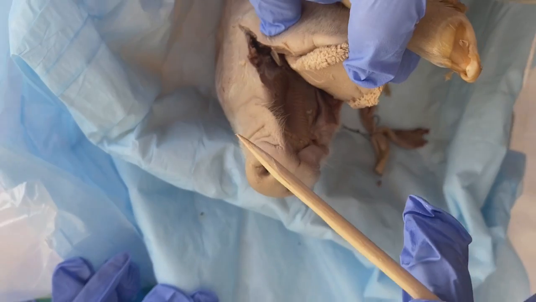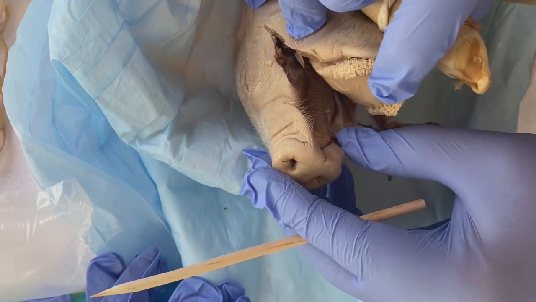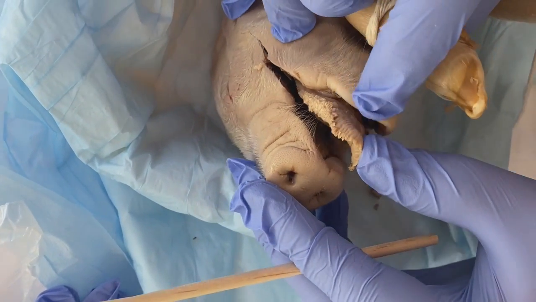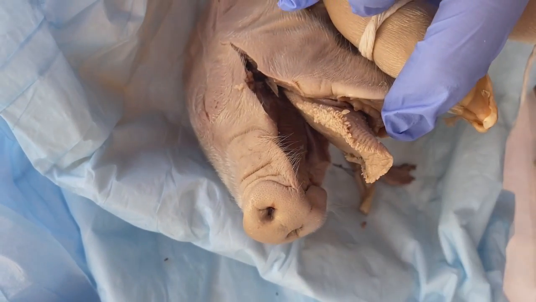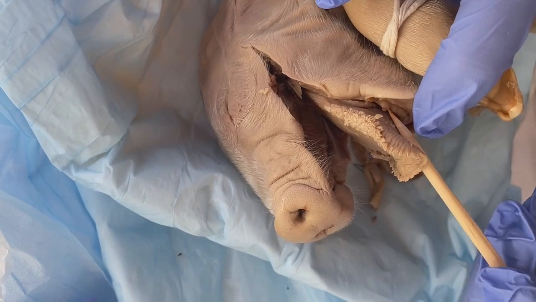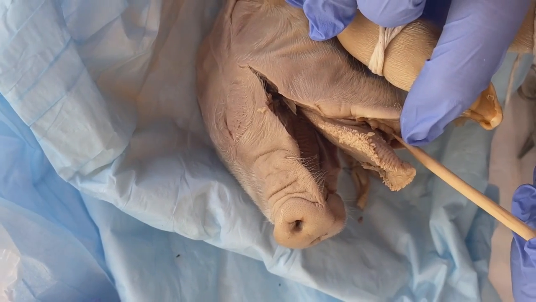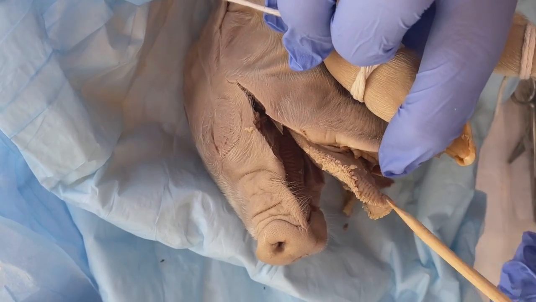And so we will now see if there are any baby teeth present, which there are under the tongue right here. As one can see, there is what looks to be a bit of a pointier tooth alongside some other small ones just beginning to grow.